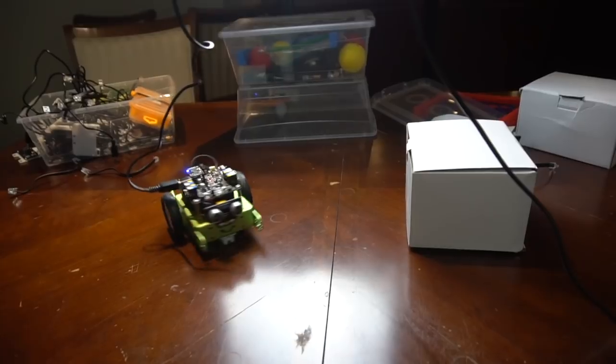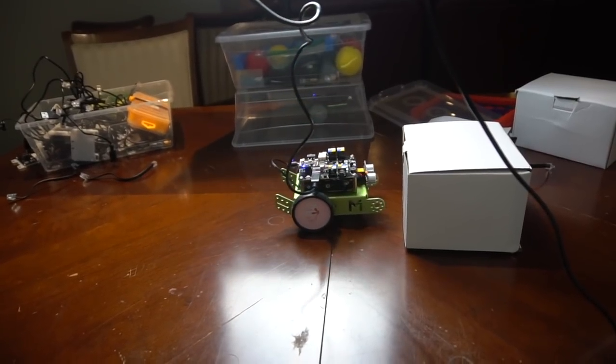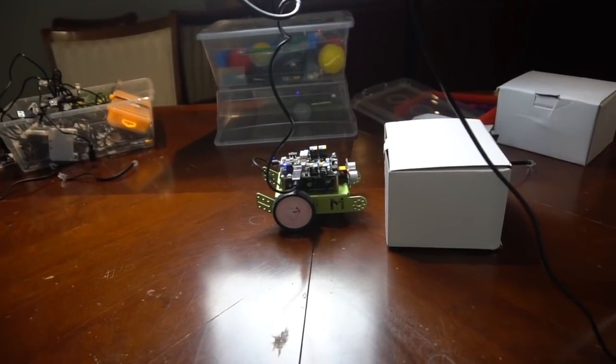Cool, let's try running it. Look at that, it stopped exactly at the wall. Isn't that cool?